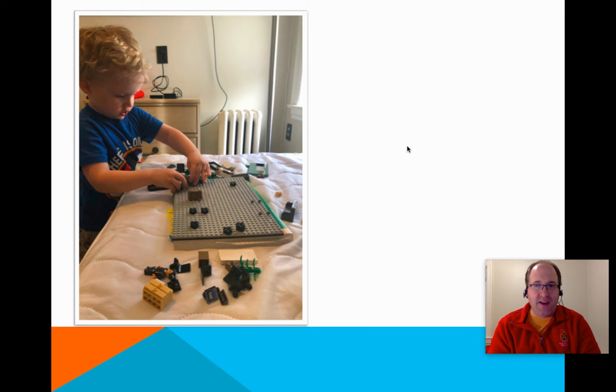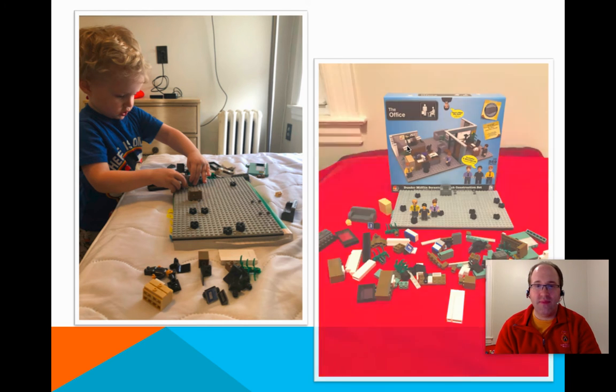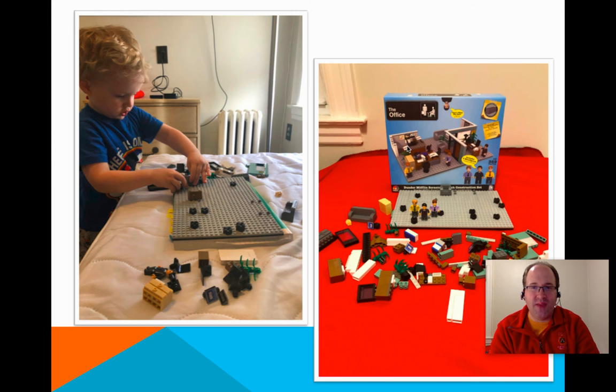And there's Dominic, my little buddy. He decided that he didn't like where everything was put on the Lego board. And now my Lego set looks like this. And if he wasn't so darn cute, I'd be really upset by this, right? So now I'm going to need to put this all back together.